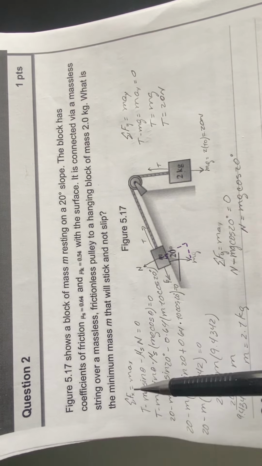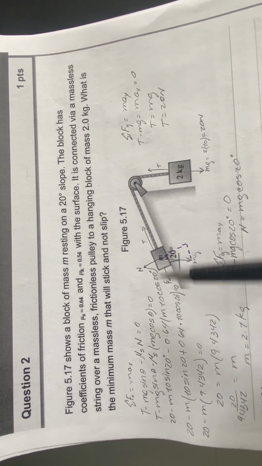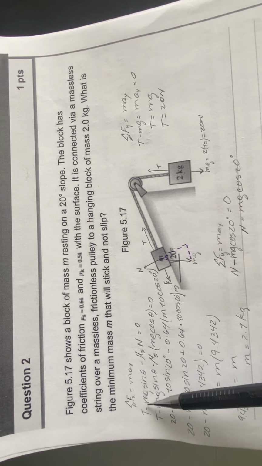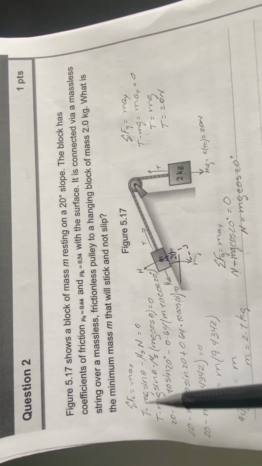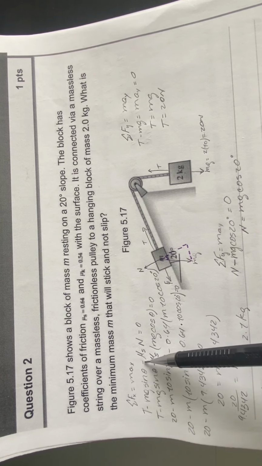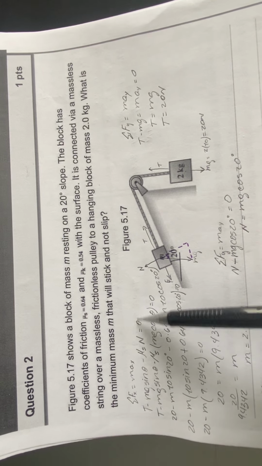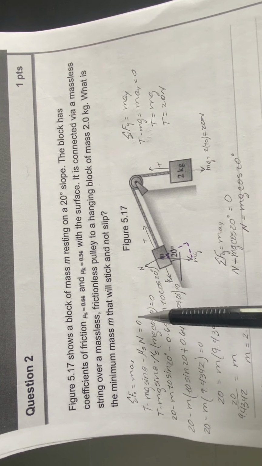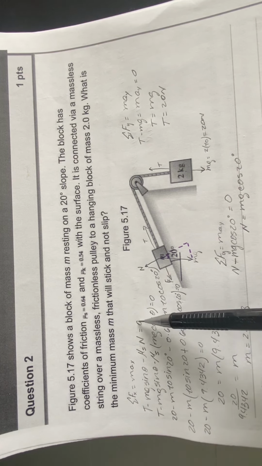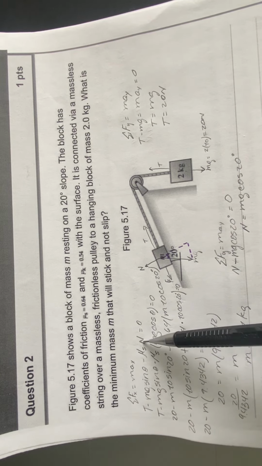Next I'm going to find the sum of all the forces acting on this block right here. So that will be the sum of the forces acting in the x direction. That is tension minus mg sine of the angle minus μs times the normal force equals 0, because again it's at rest, so there's no acceleration. So the right side is going to be equal to 0. So we need to find m.